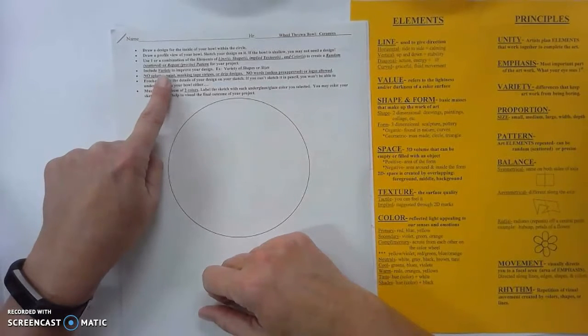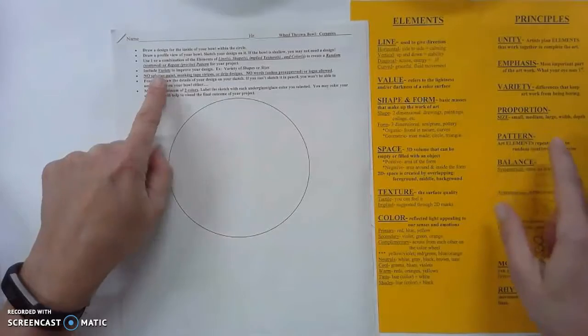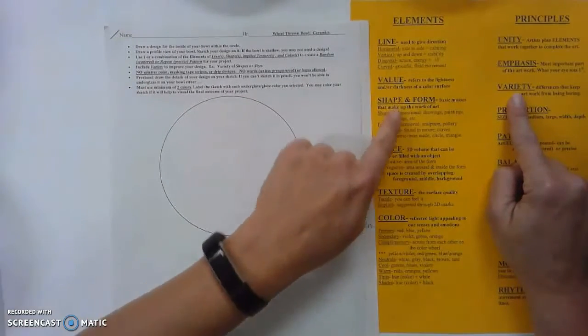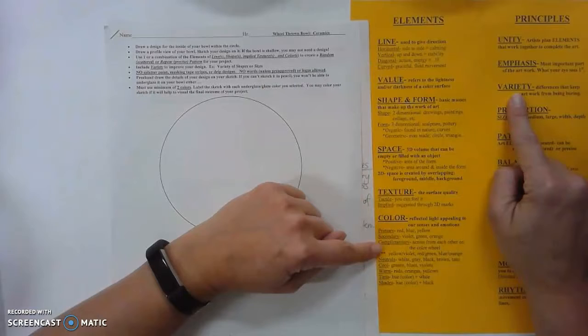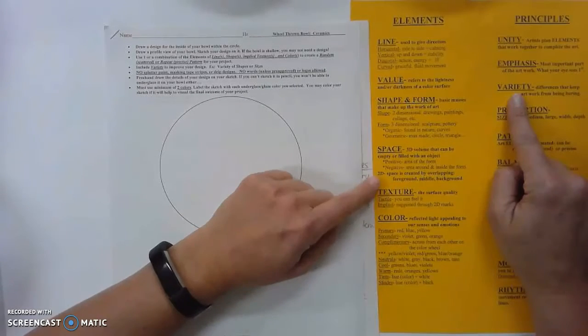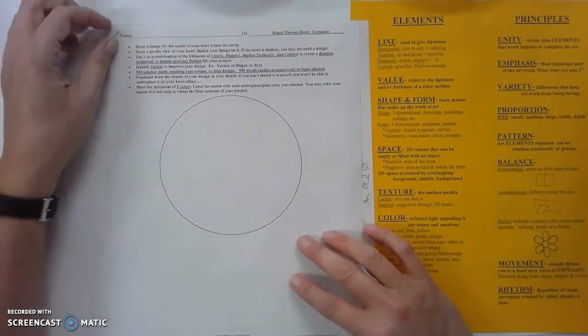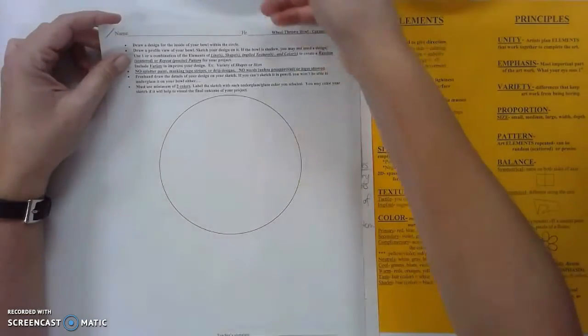You're also going to include with that a variety to improve your design. So variety is our principle that we're working with, and then you get to choose which of the elements you're going to include. Again, it just has to be one element, or you can choose several, okay? So I'm going to show you a couple of different examples.